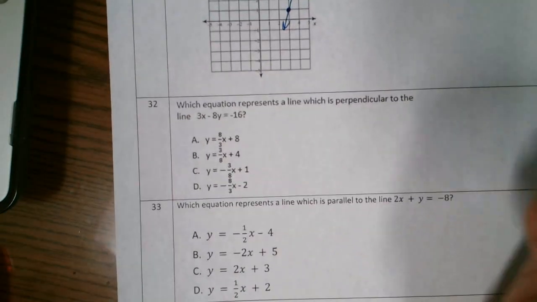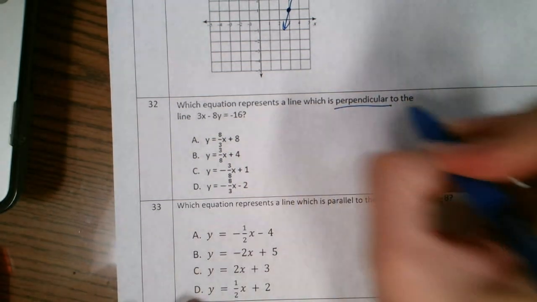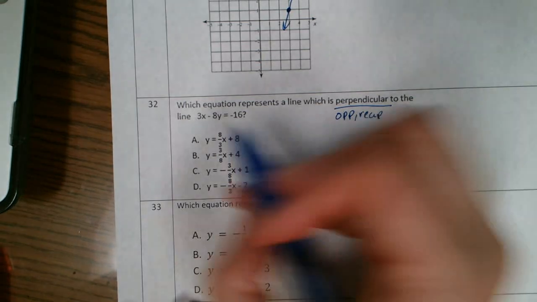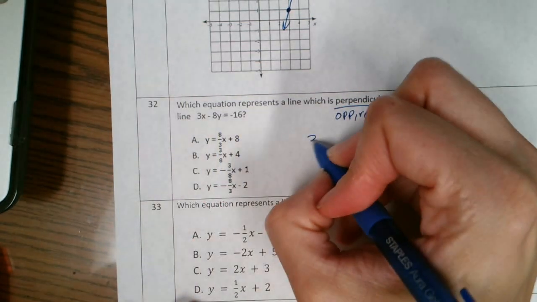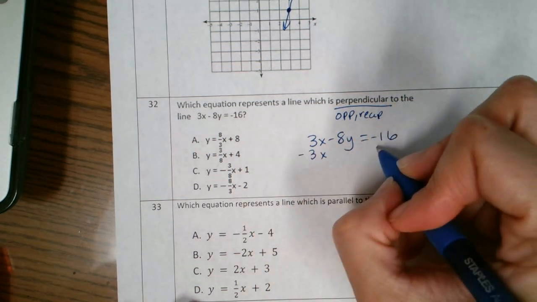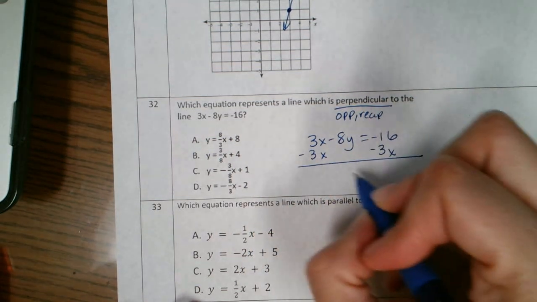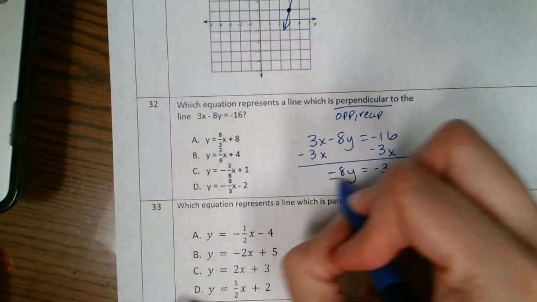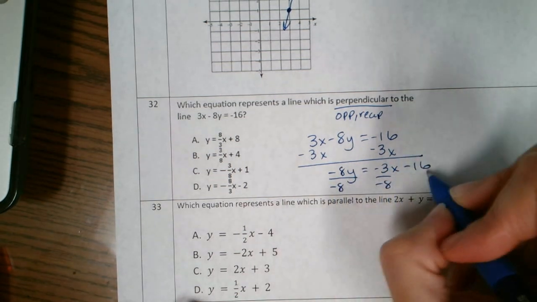Number 32, which equation represents a line which is perpendicular, so that's opposite, reciprocal, to this line? So we need to rearrange this line into slope-intercept form. Move the x's to the right, and then divide by -8.